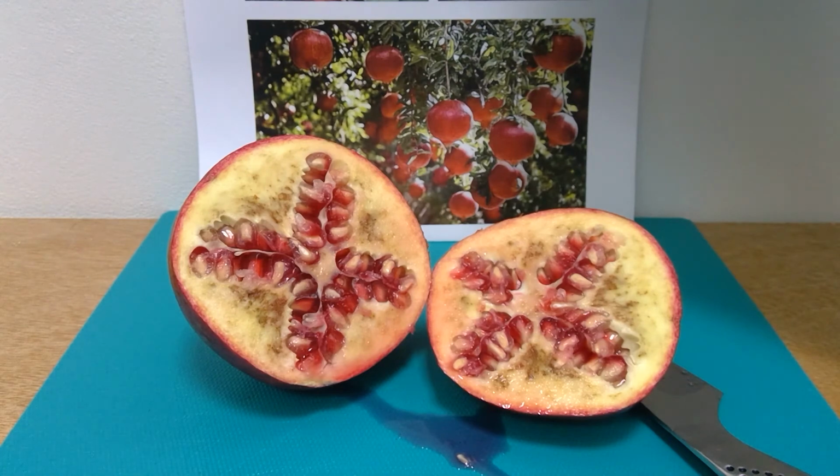So within that video, enough information for you to fill in how the pomegranate is like or unlike the human ovary.